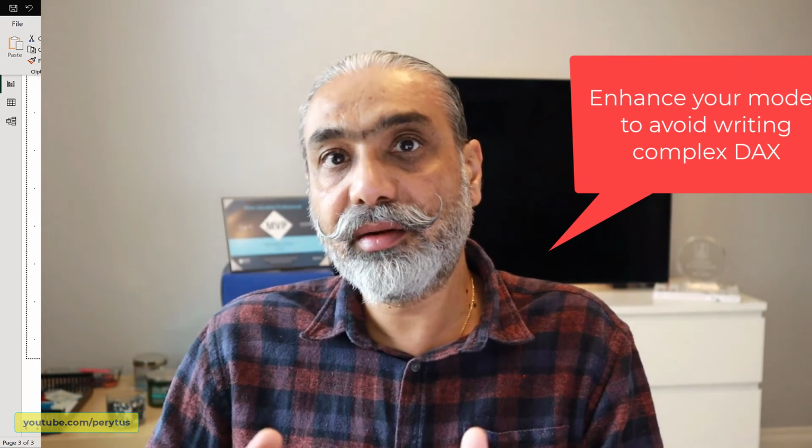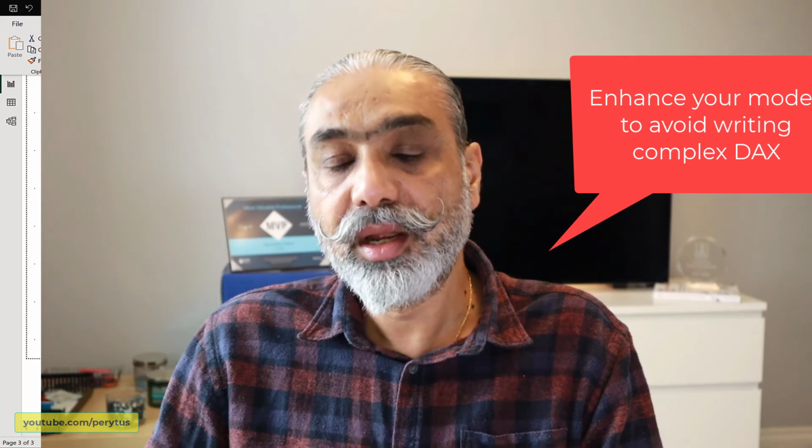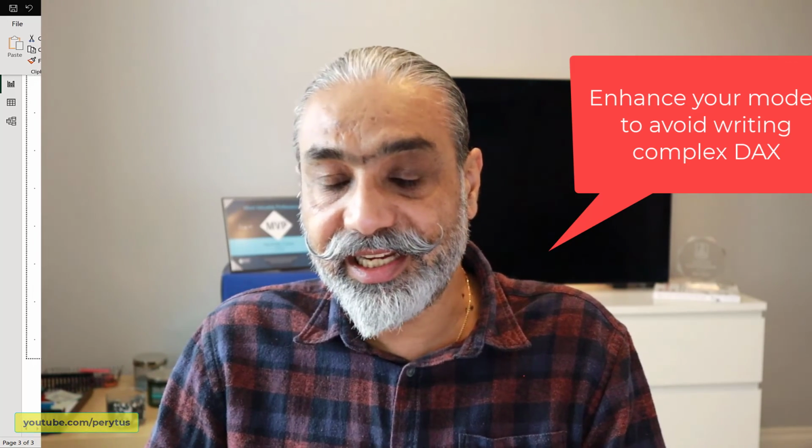In my opinion, this is not the ideal way of doing this. The better way is to expand and enhance your model, pre-create those rows for the 30-minute interval, and then it will become very easy. But in this video I want to show that in case you cannot enhance your model or add rows to it, then you can achieve the result using DAX. But again, the purpose of this video was to show certain DAX functions, how they can work, and how you can achieve complex business goals using DAX.